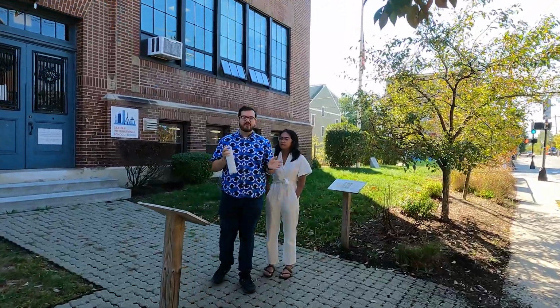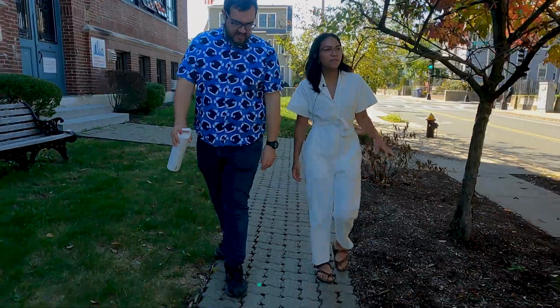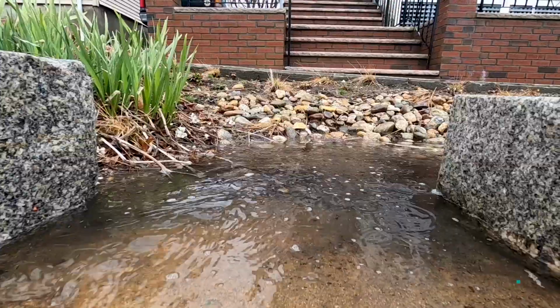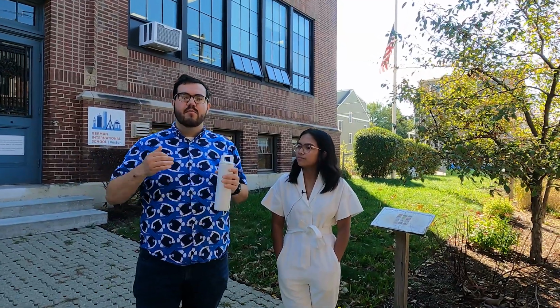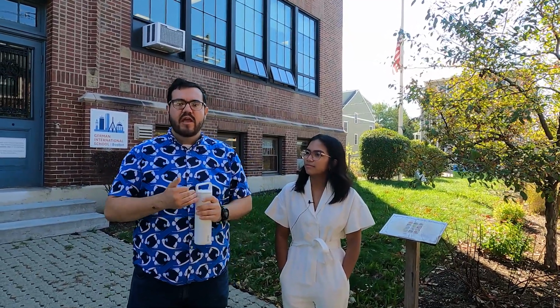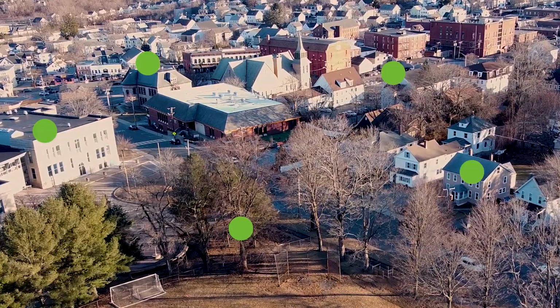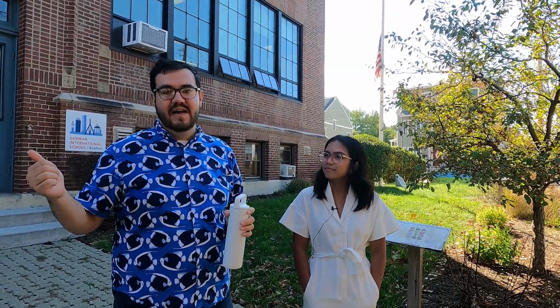Now check out this beautiful green street. We have permeable pavers, a bunch of new trees, and rain gardens. And all of this makes our communities more livable, more walkable, and more resilient in a changing climate. And if we want to stand a chance against climate change, we're going to want to add more green infrastructure everywhere. And that's why we're building things in Milford Town Park.